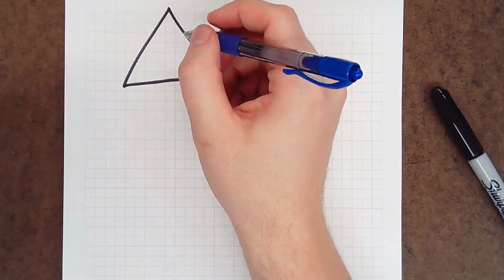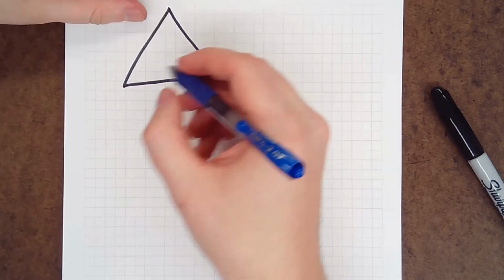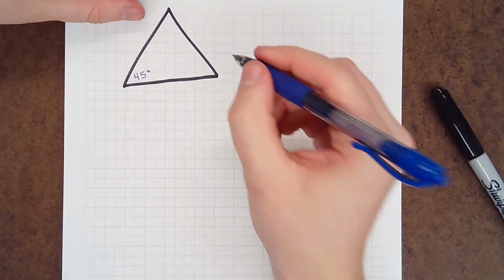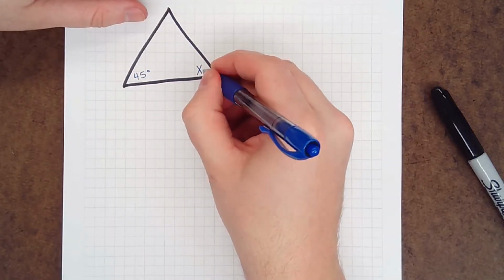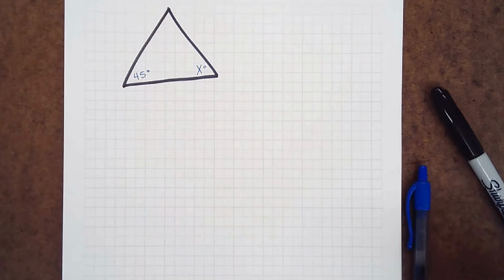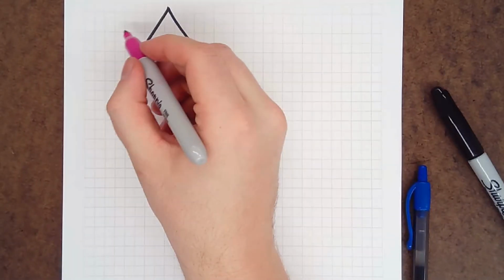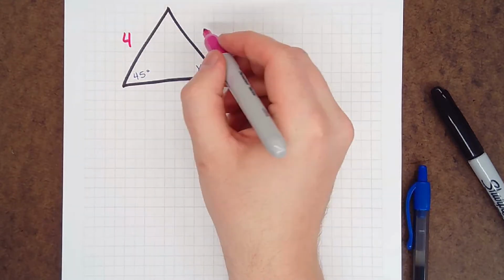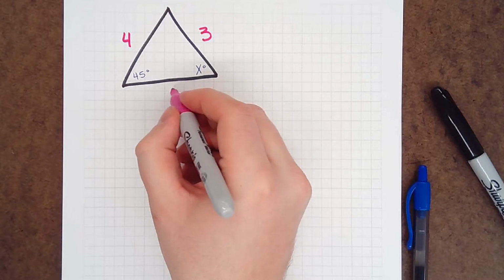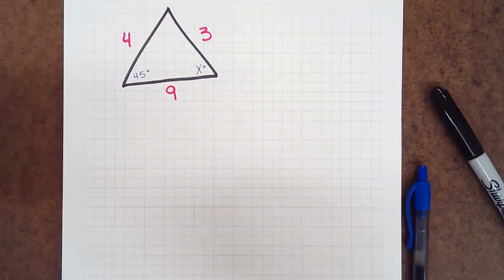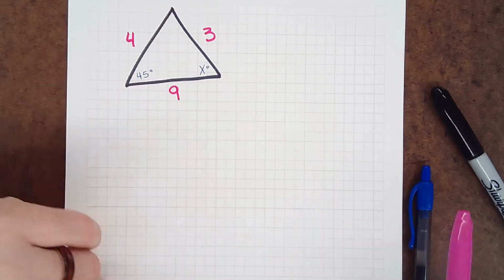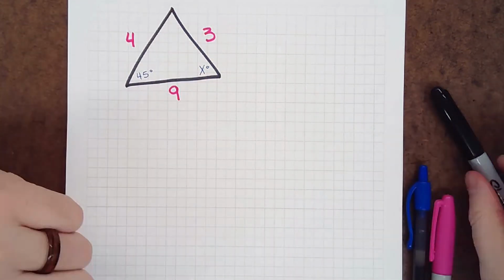And so what if they give you that this angle right here is, let's do 45. And this angle right here is x. We don't know it. They want us to find that angle right there. And maybe the sides of the triangle are given to us. So how about we get 4, maybe 3, and let's have this side be 9. All right, so 3, 4, 9. That's not going to be a right triangle. So bummer there. But we can solve for x using law of cosines.